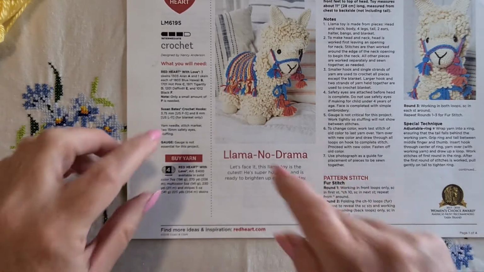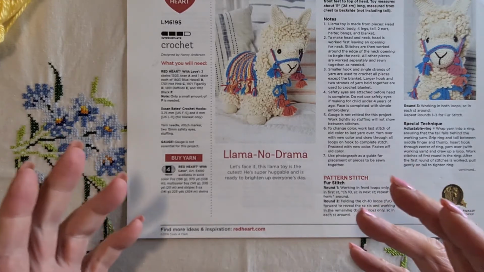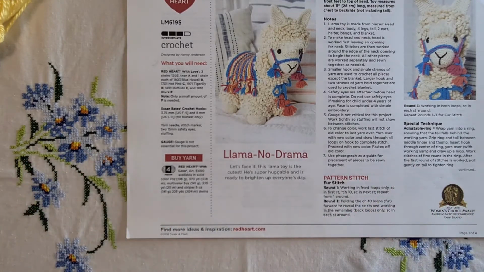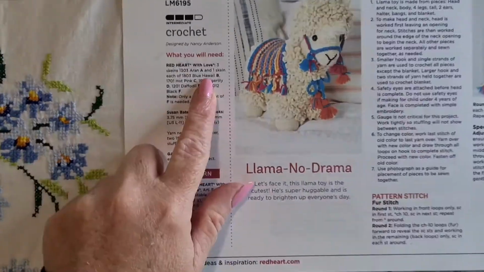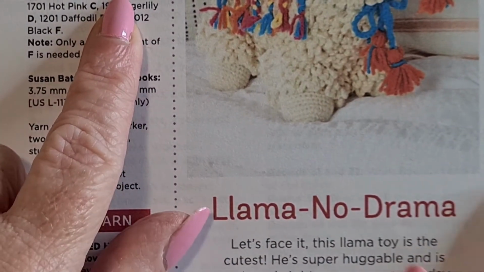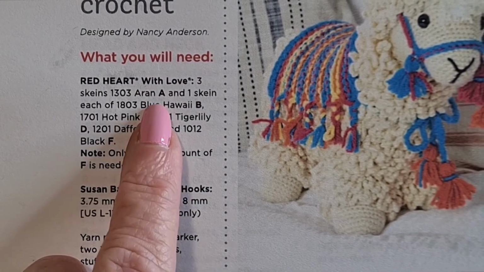And if you don't use these exact yarns, you need to match your colors as well as you can. So they'll give you, let me zoom in again, they'll allocate letters to the different colours.